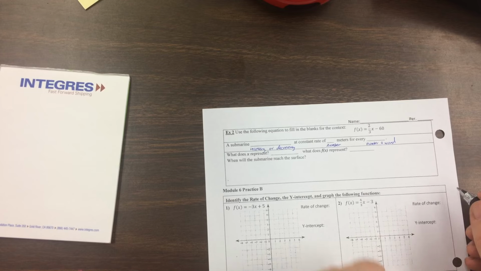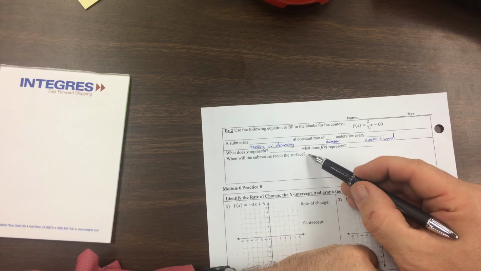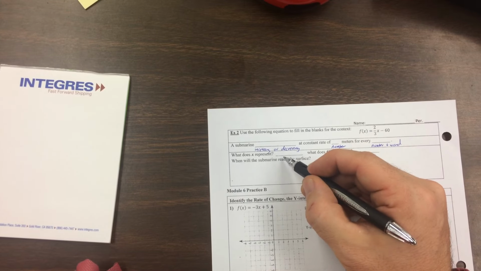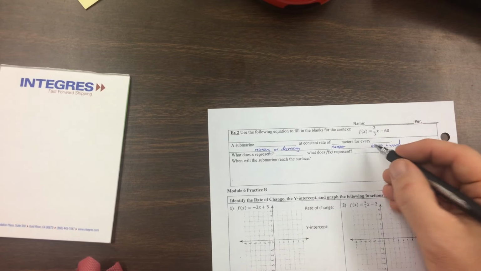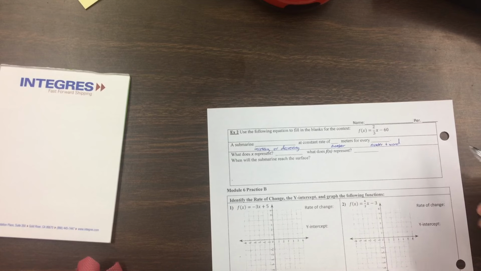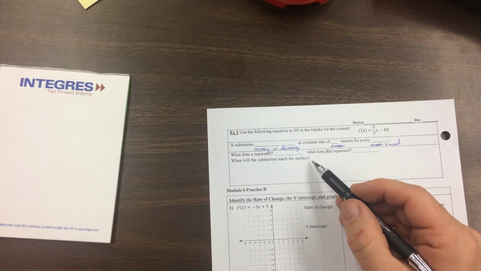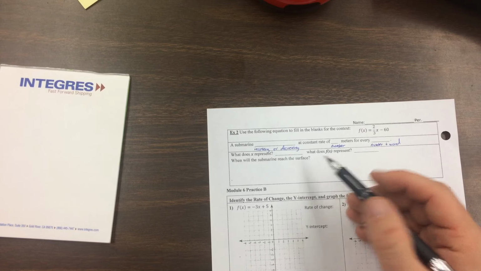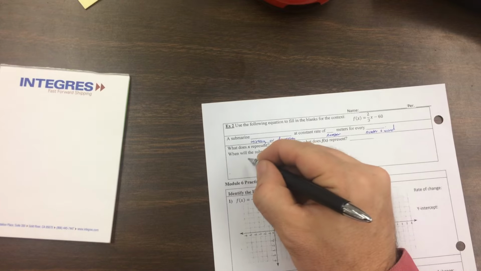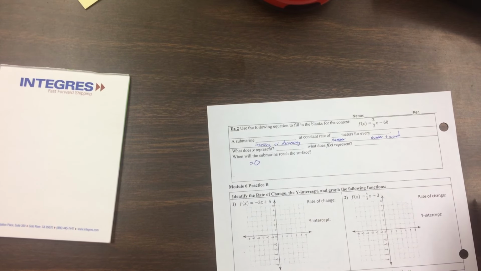Okay. And then your challenge is to figure out when would the submarine reach the surface. If you can figure out what x represents here and what f of x represents, then we can say, well, which one of these is going to tell us what it means to reach the surface? So, and I'll give you a hint, one of them is going to have to equal 0, right? We're talking about the depth.